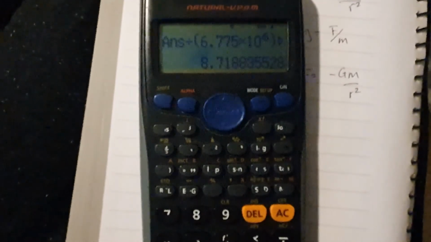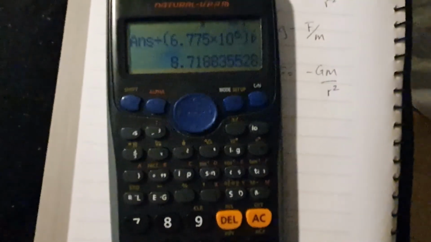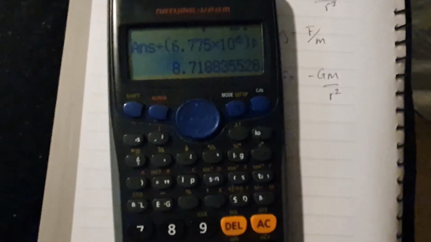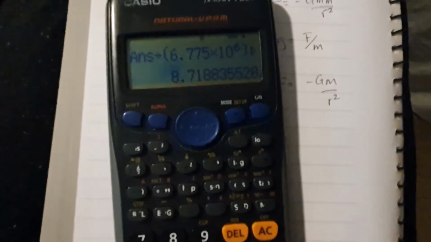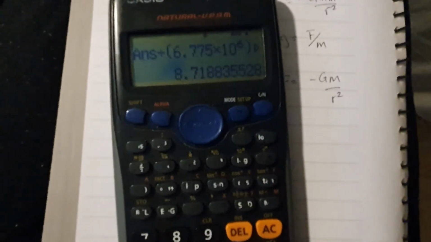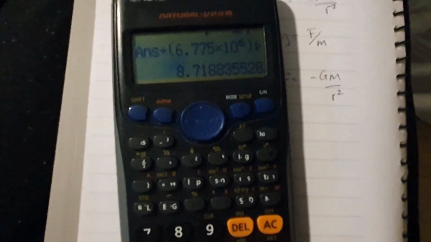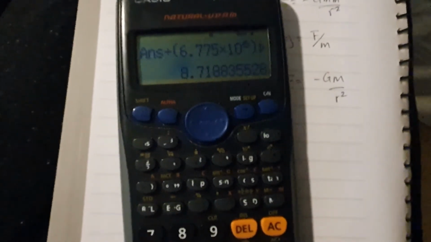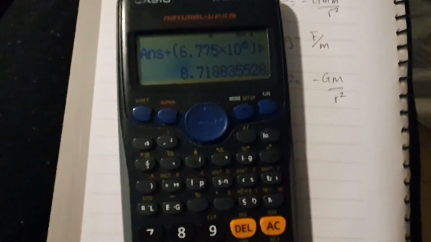And I got 8.7188. So that's roughly 8.72. Remember, the gravitational field strength, because it's force over mass, you can write down as newton per kilogram, or you can write down as an acceleration.